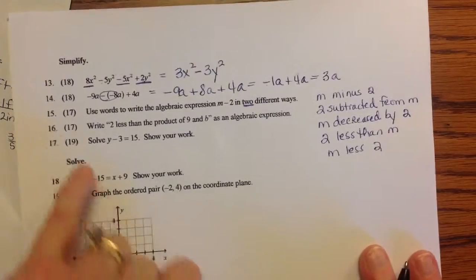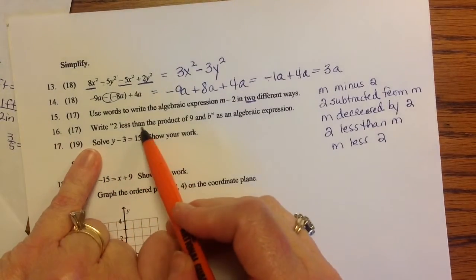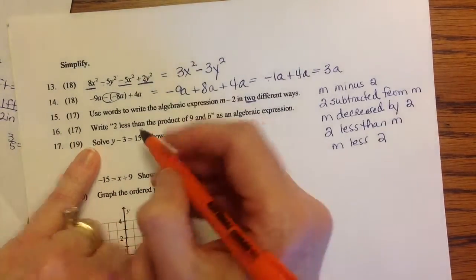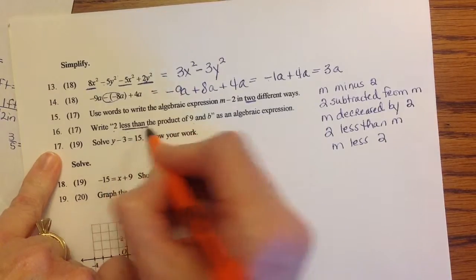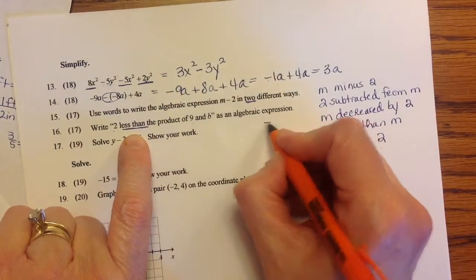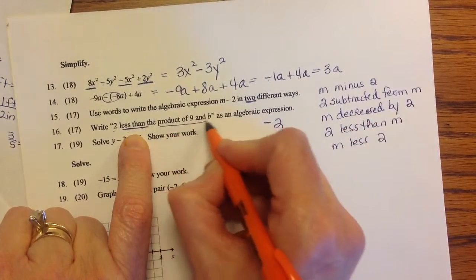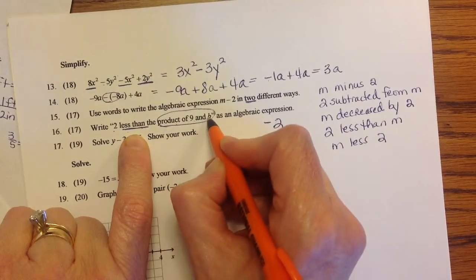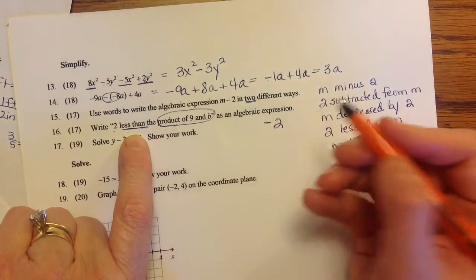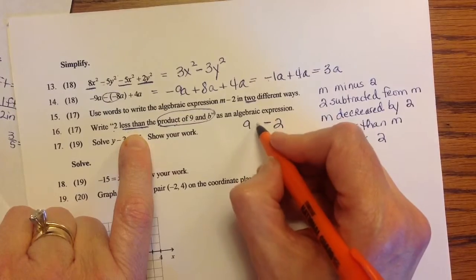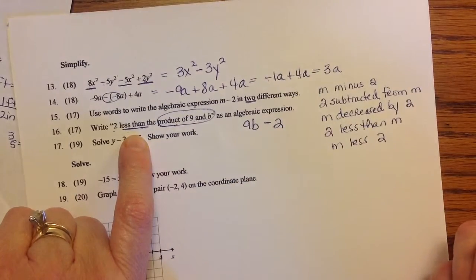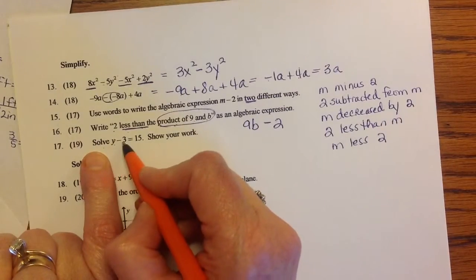Number 16 says, write 2 less than the product of 9 and b. Well, that means you're going to take 2 away from something. So I'm a less than. So I'm going to go ahead and put my minus 2 at the end, and I'm going to take it away from the product of 9 and b. Now, 9 and b's multiplied. You can put a dot between them. I wouldn't use an x, or you can just put 9b. 9b minus 2.